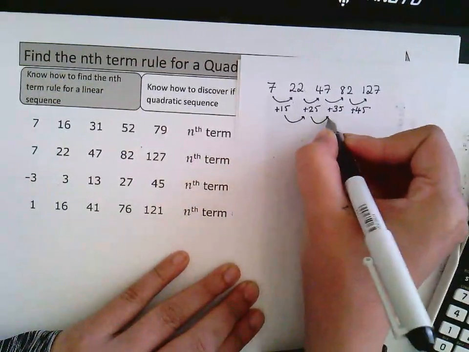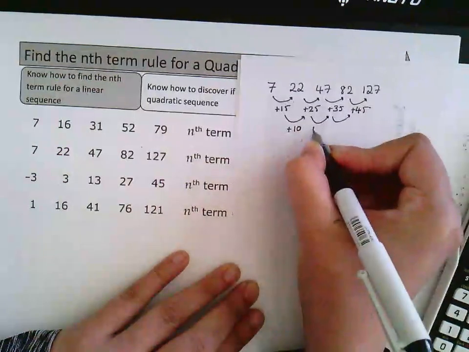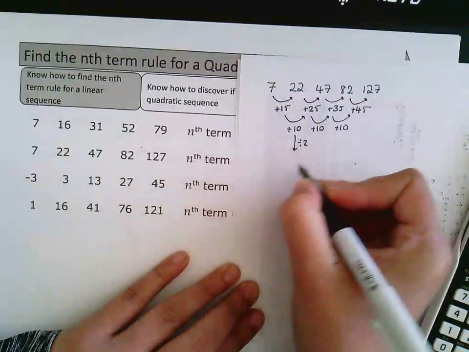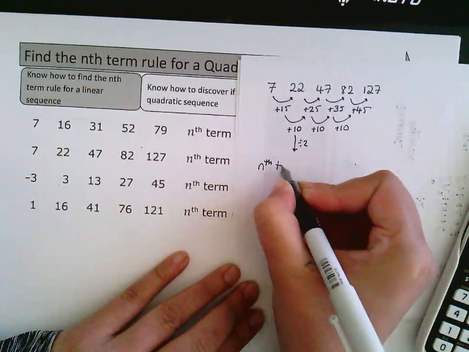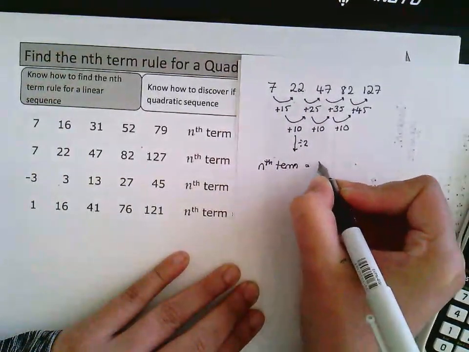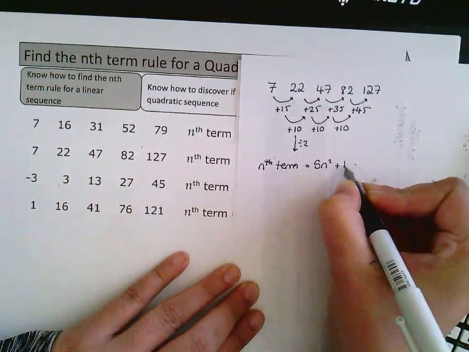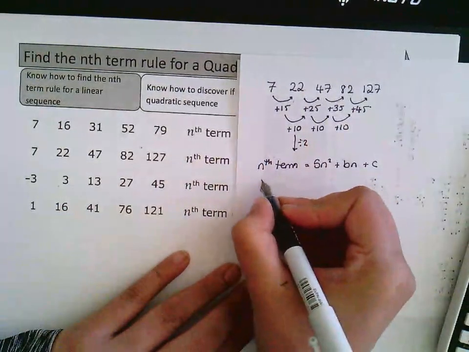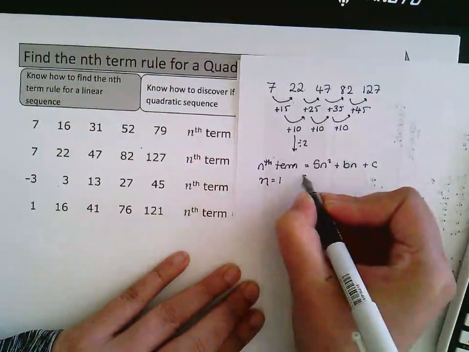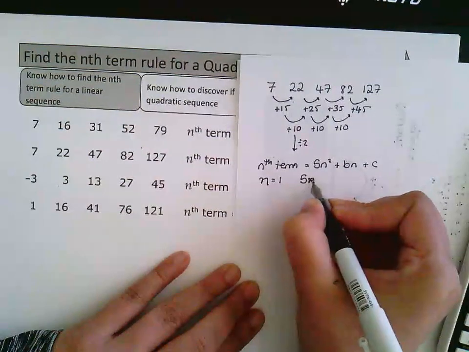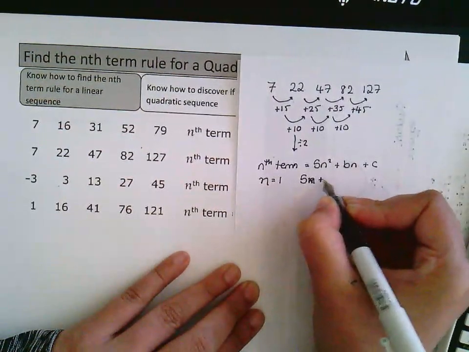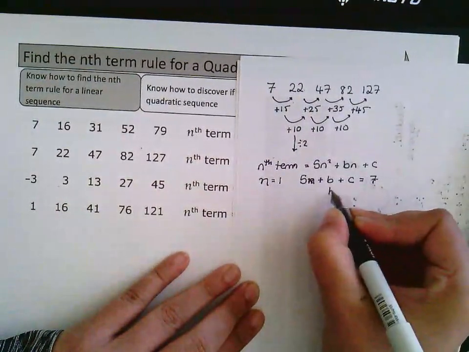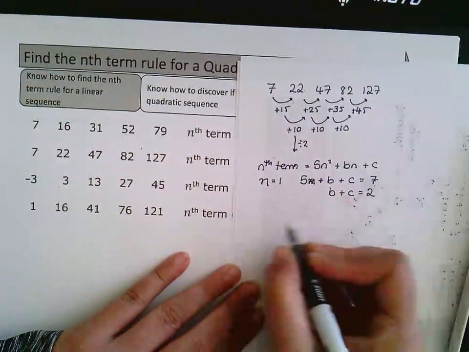This is going up by 10 each time. That means I divide that by 2. So my nth term is 5n squared plus bn plus c. First term, let n equal 1. So I get 5 times 1 squared, which is 5, plus b plus c equals 7. So b plus c equals 2.